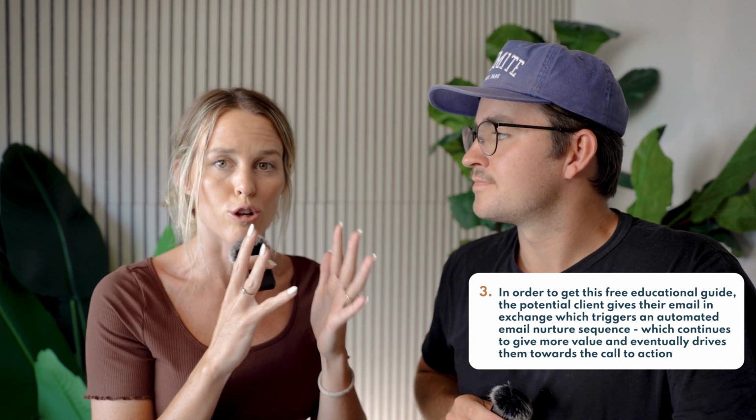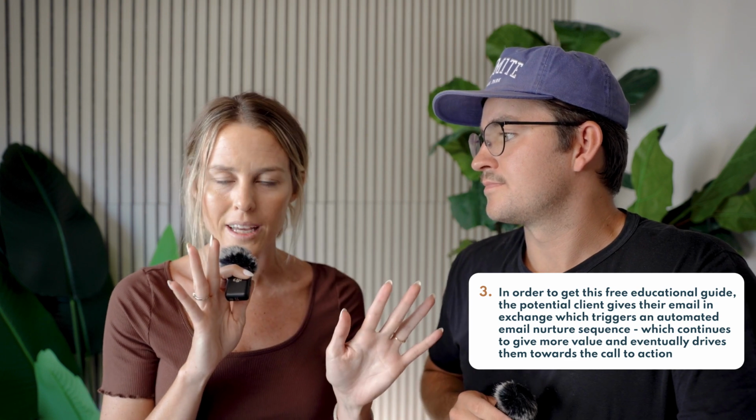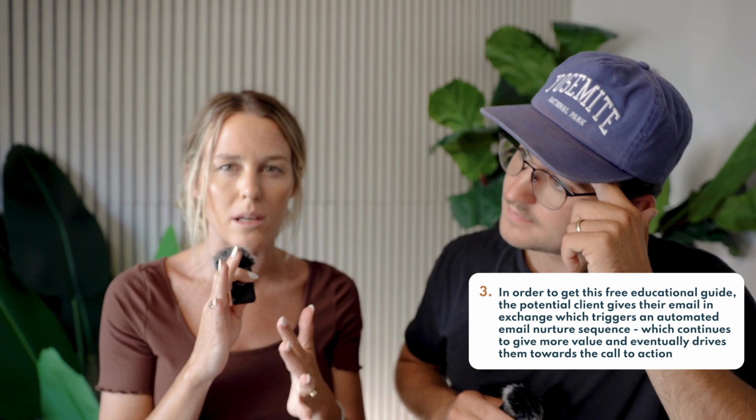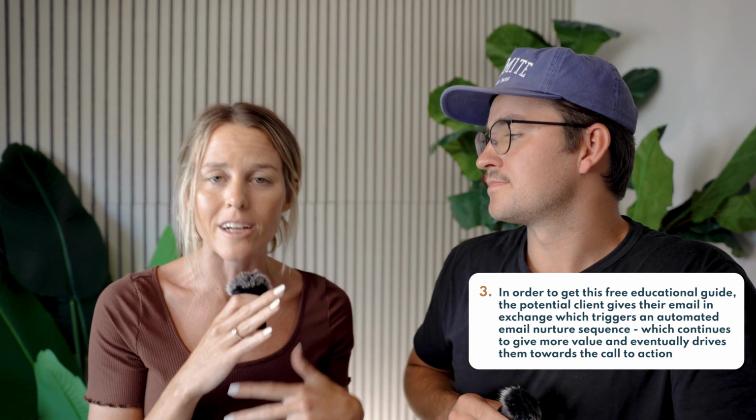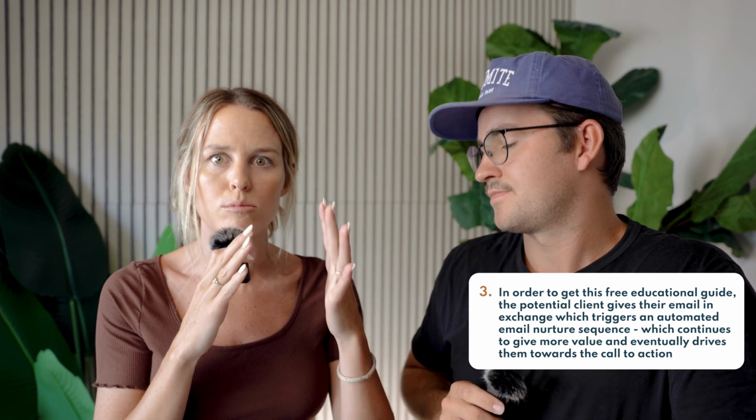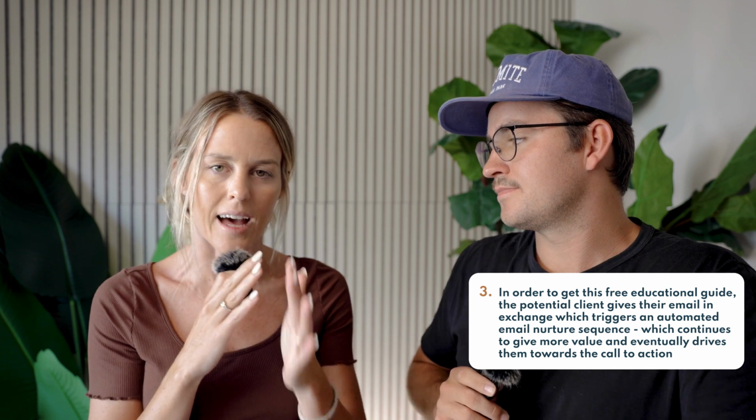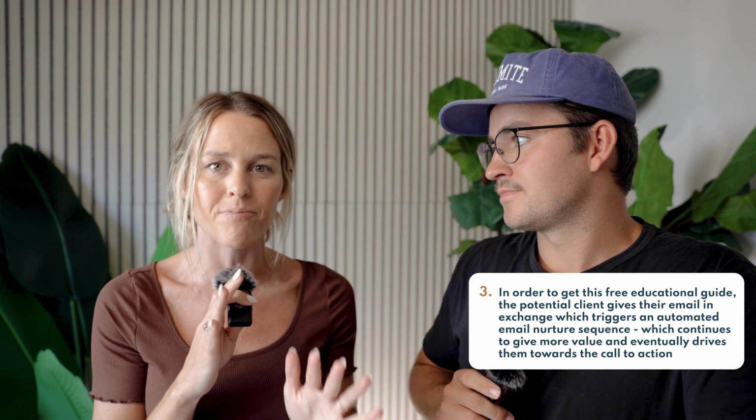email sequence, which nurtures the client. It's not complicated at all. She would send them the guide, and then she would send probably like 3 to 4 emails, just giving more value, answering more questions, and directing them towards inquiring on her website. That is the key. That is the whole point of this section of giving value and educating the client. It's to build that trust so that they will then be directed to take that call to action to then book you for your core offer.